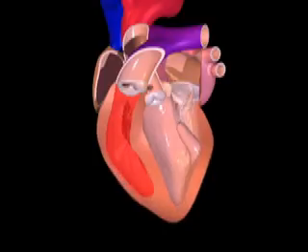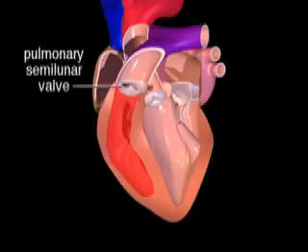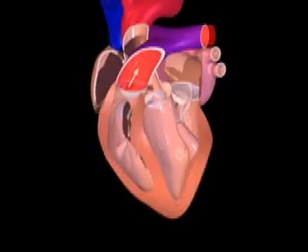Now, when the right ventricle contracts, the tricuspid valve is pushed closed and it prevents backflow of blood into the right atrium. As contraction continues, pressure on blood inside the ventricle rises until the pulmonary semilunar valve is forced open. Blood is propelled into the pulmonary trunk and toward the gas exchange surfaces of the lungs, where oxygen is picked up and carbon dioxide is discharged.